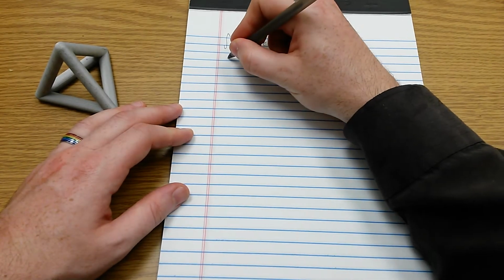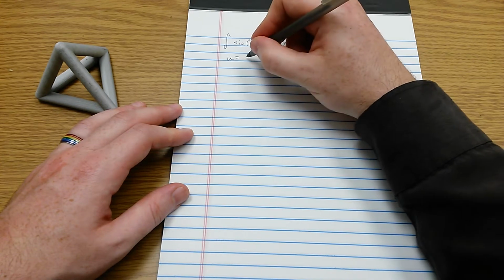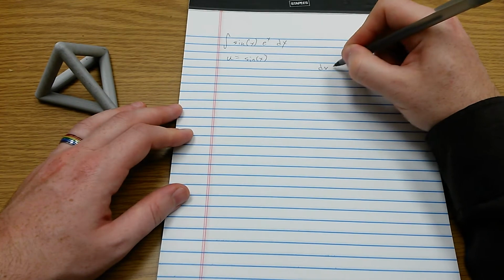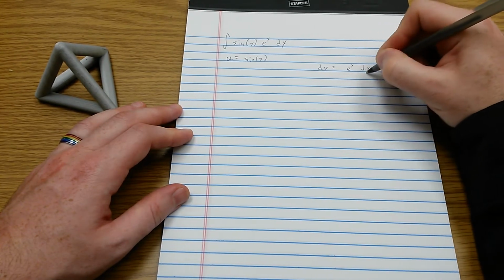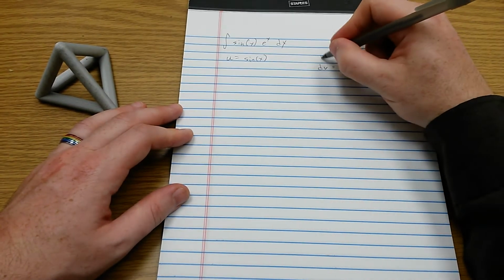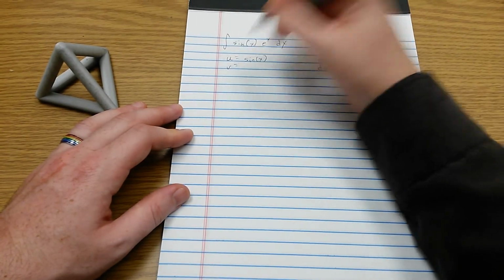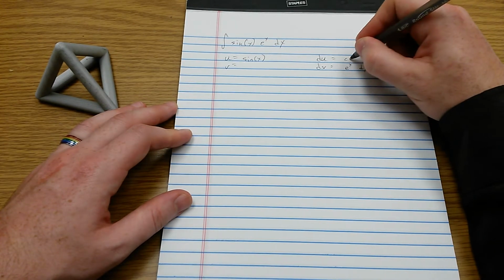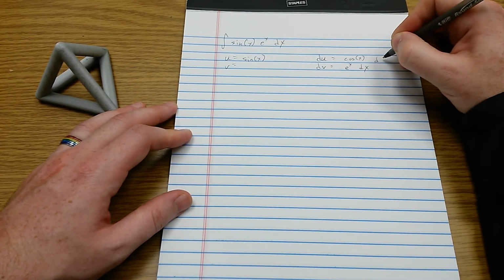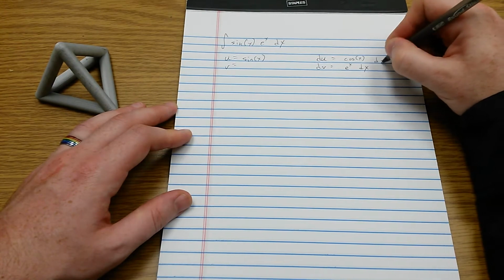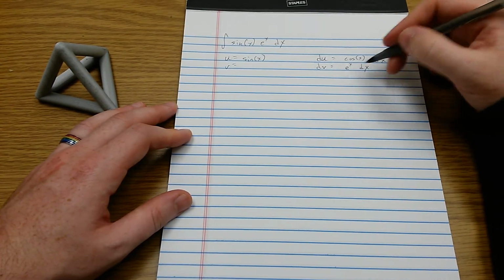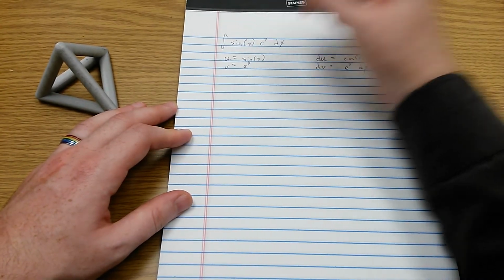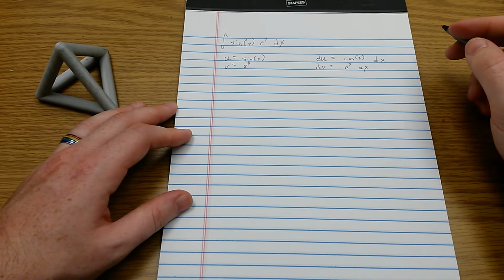So for this problem, I'm going to pick u equals sine of x, dv equals e to the x dx, and the rest of my table falls into place. Derivative of a sine is the cosine function. So a single du is equal to a cosine of x dx. And the antiderivative of e to the x dx is just e to the x. Very nice to work with.